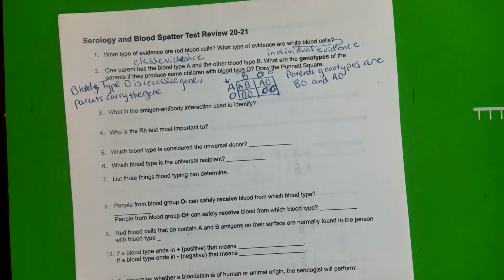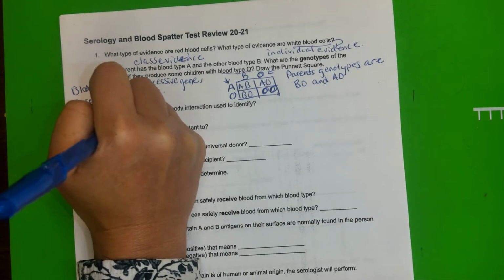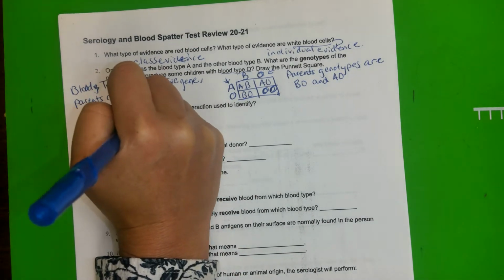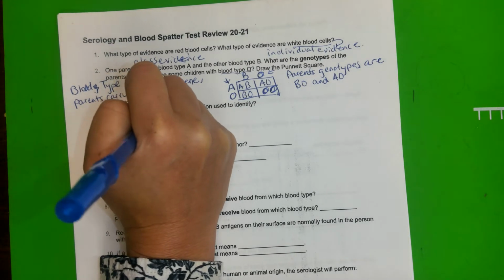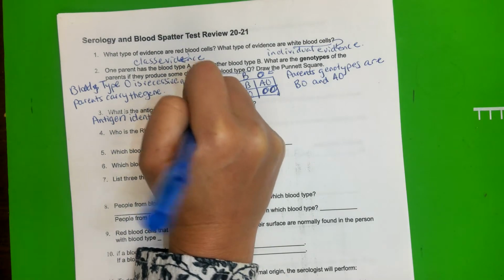Number three. What is antigen antibody interaction used to identify? Antigens identify the blood type.